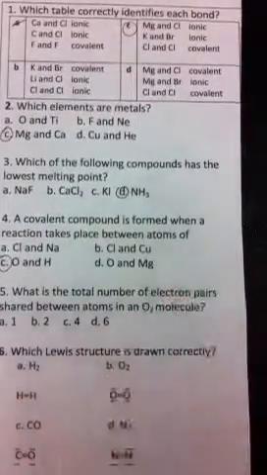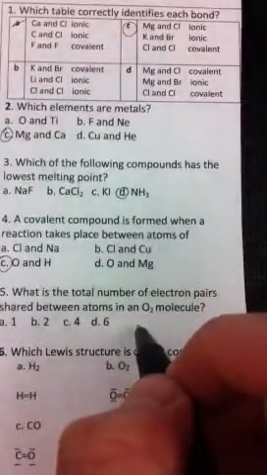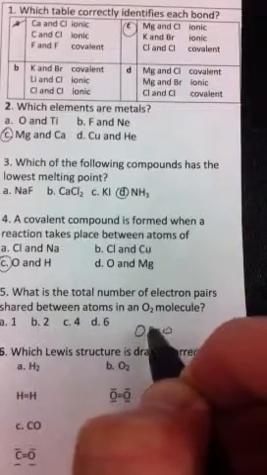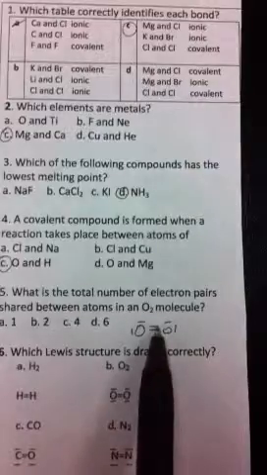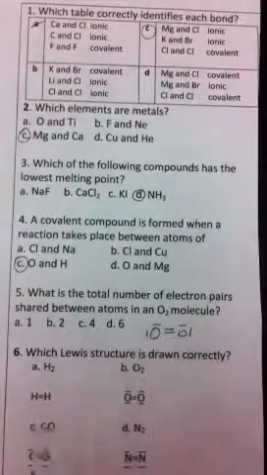You would need to draw an oxygen Lewis structure. The finished Lewis structure will look like that, and there are 2 pairs between them.